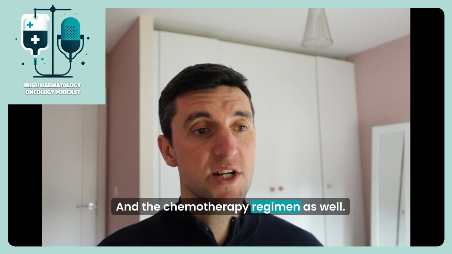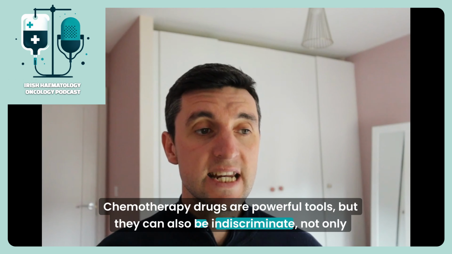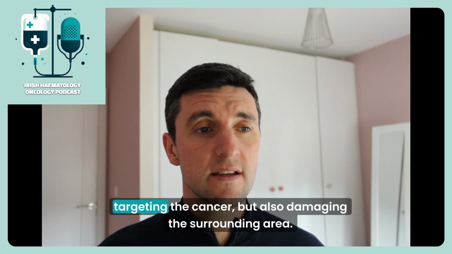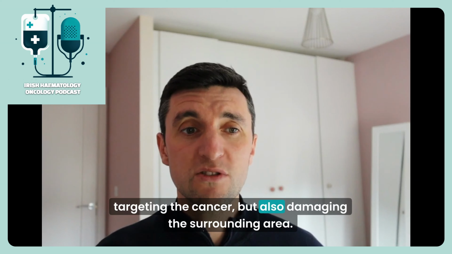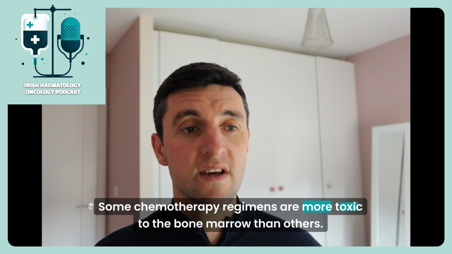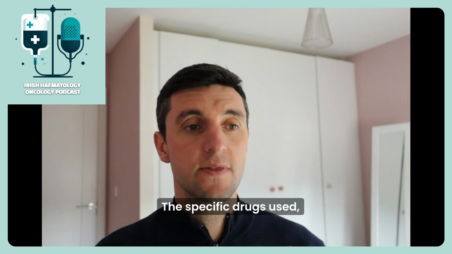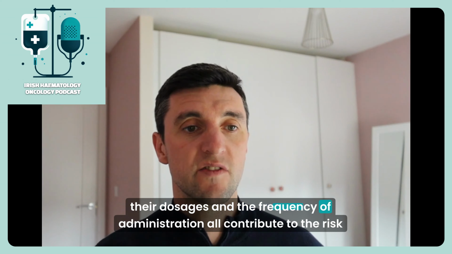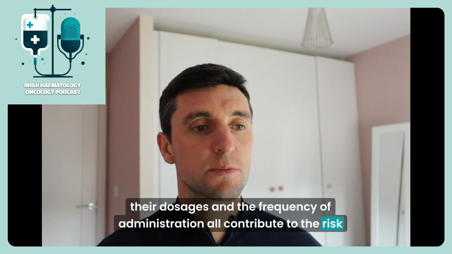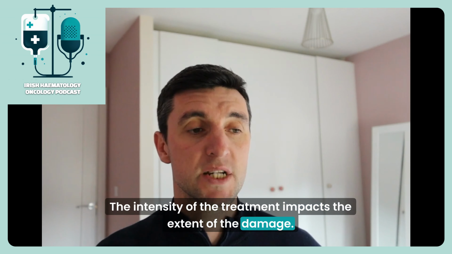And the chemotherapy regimen as well. Chemotherapy drugs are powerful tools, but they can also be indiscriminate, not only targeting the cancer, but also damaging the surrounding area. Some chemotherapy regimens are more toxic to the bone marrow than others. The specific drugs used, their dosages, and the frequency of administration all contribute to the risk profile. The intensity of the treatment impacts the extent of the damage.